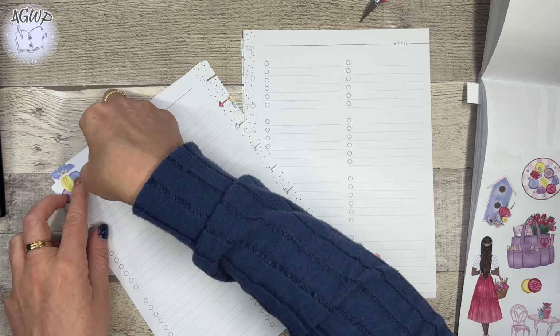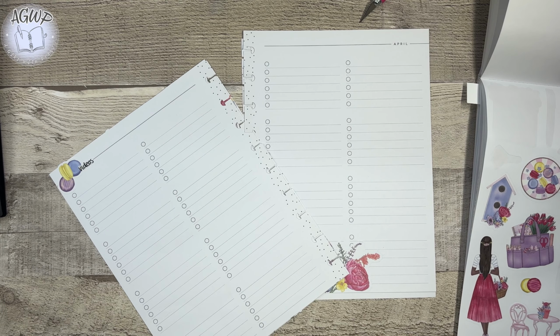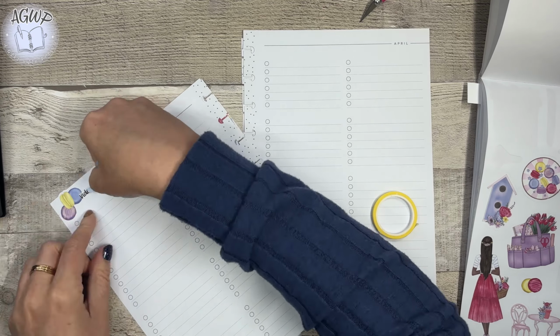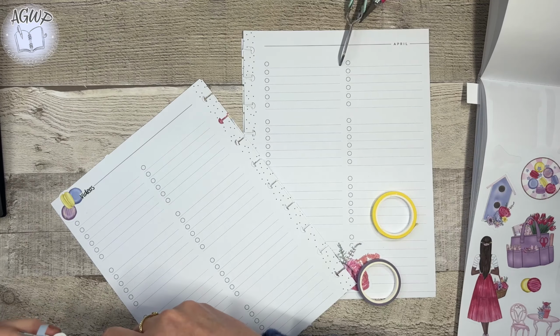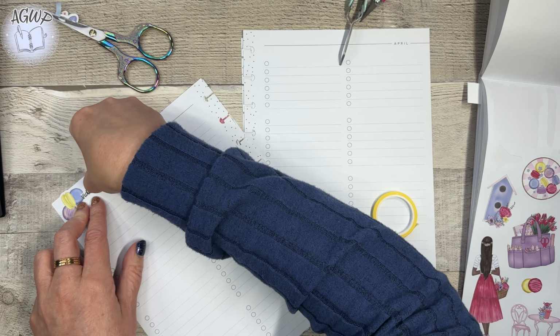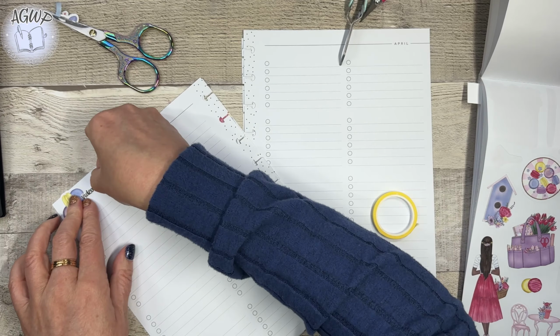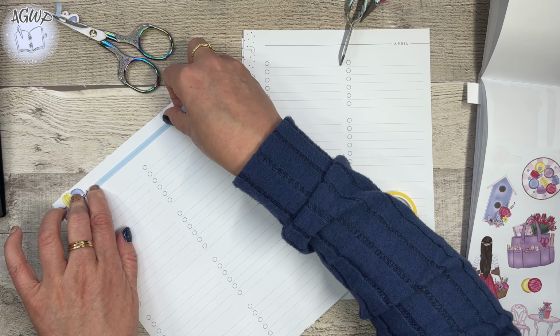But I'm using them to label what each page is for. So I'm going to have a page for my YouTube videos, a page for my Instagram posts and things like that. But because this is the first time that, like I said, I'm only using this planner and I'm not using a supplemental planner, I'm not 100% sure how much space I'm going to need. This might be completely filled in by the end of the month. Probably not, but it's possible.